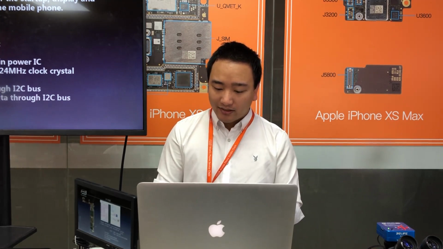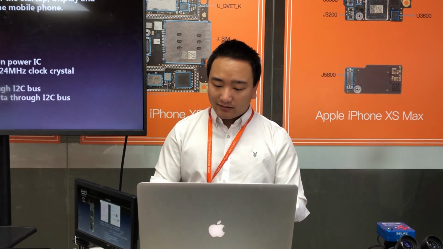Because if the CPU itself has no problem, the CPU load circuit has no problem, and the CPU logic EEPROM has no problem, it will take out the booting data of the NAND and start to power on.